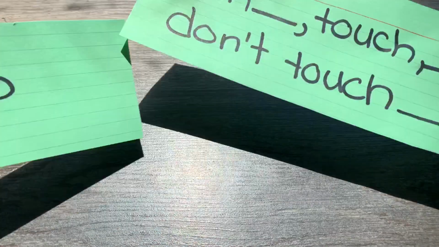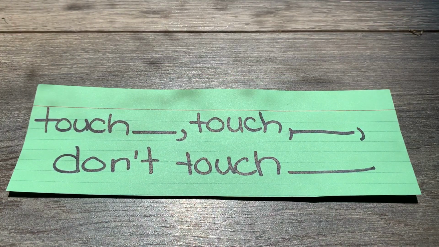Once they're able to do that, you can move on to step 2, which is "touch blank" and "don't touch blank." So you'll say to the student, "Touch your nose, touch your ears, but don't touch your knees." The student should touch their nose, touch their ears, and not touch their knees.